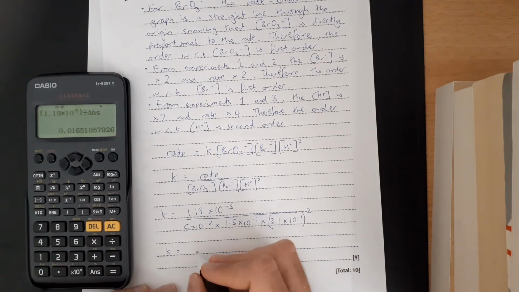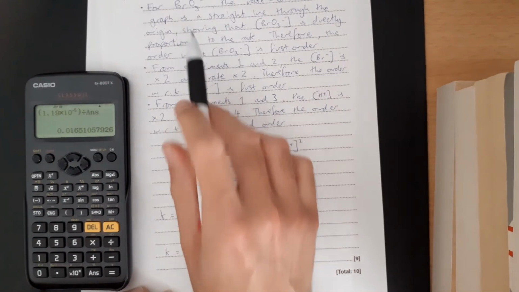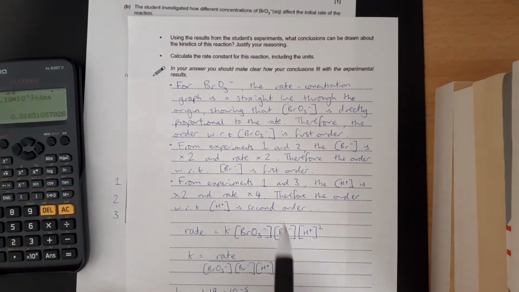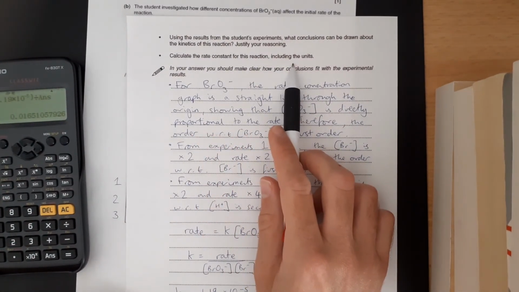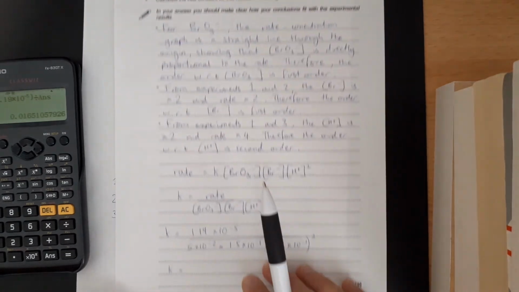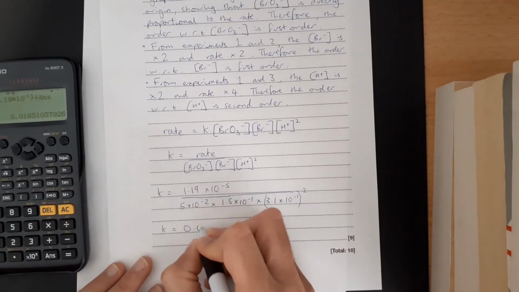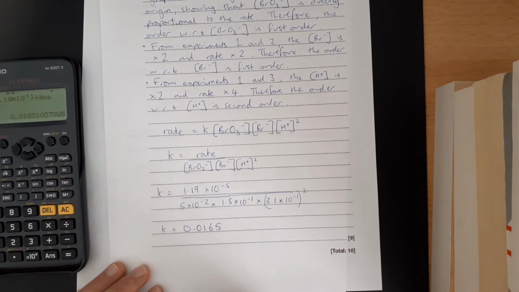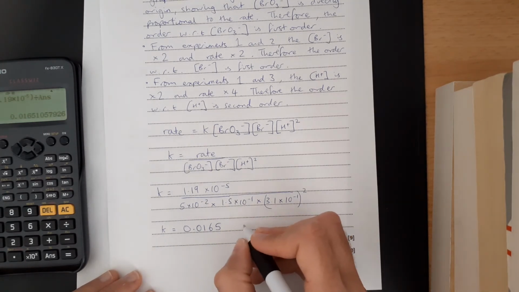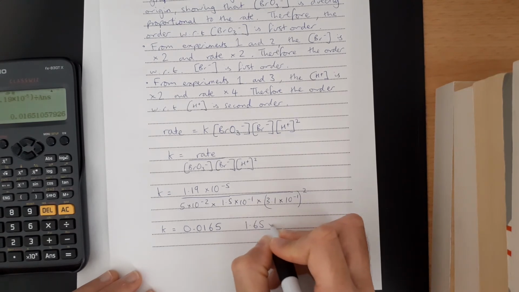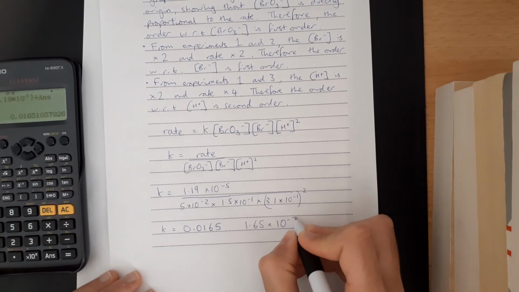Okay, and we get a value of, does it say anything about significant figures in this question? Let's just have a look before we write this down. Doesn't mention it at all, so we don't need to worry. So the value that I've got here is 0.0165. We can leave it like that. It's not specifying anything about significant figures. We could put this in standard form, but we don't need to, so we could call this 1.65 times 10 to the minus 2.